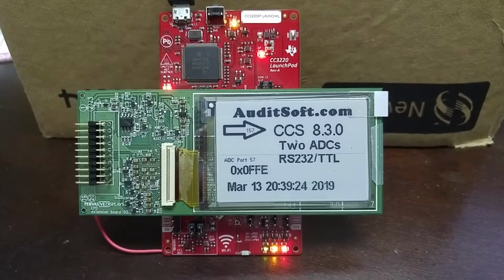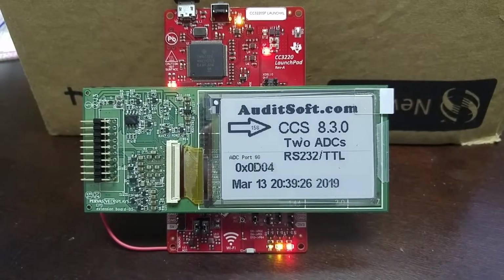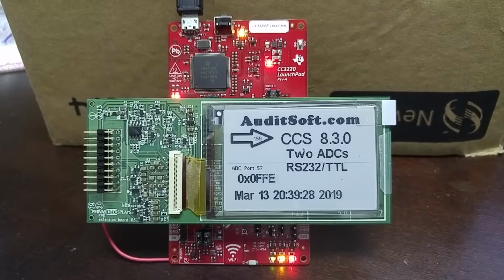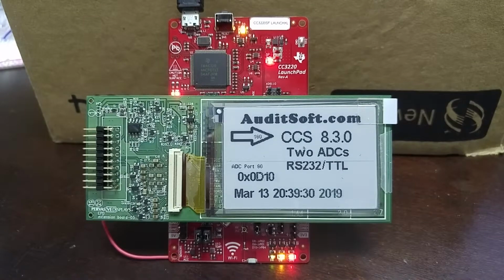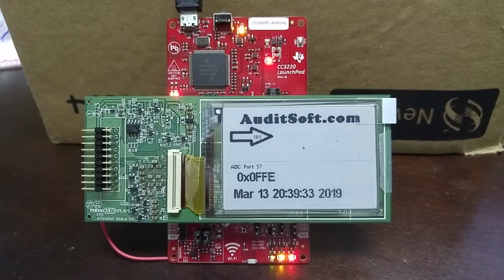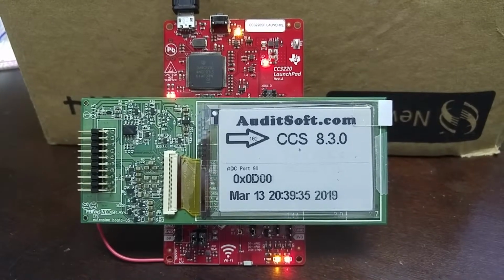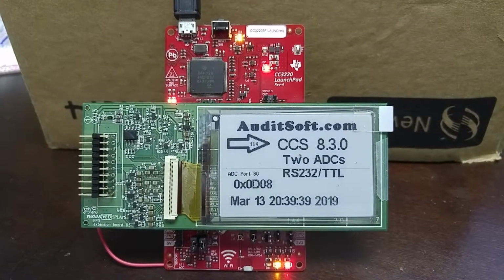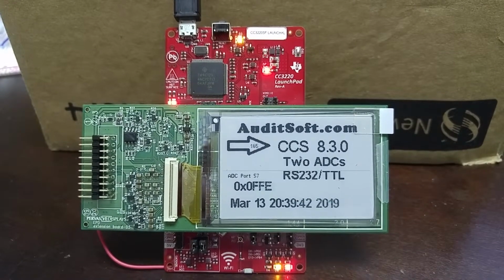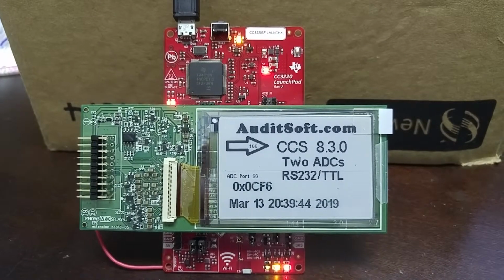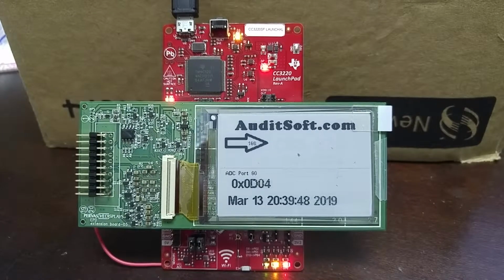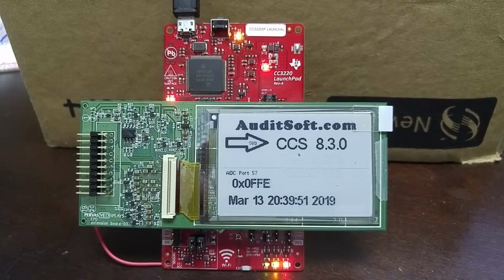Okay, this is a demonstration, a demo of a Texas Instruments 3220 LaunchPad using a Pervasive Displays electronic paper display. And as you can see, it's updating the display a little bit worse than 2 hertz.